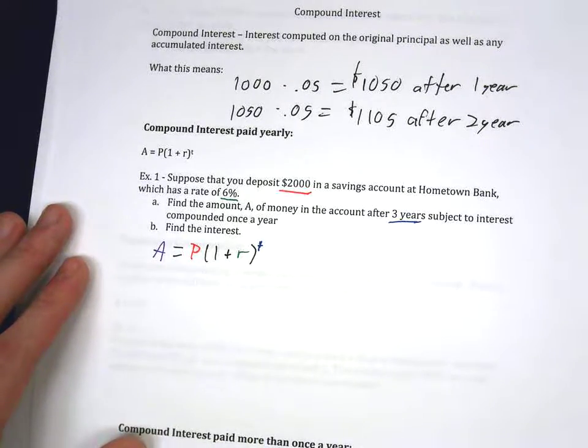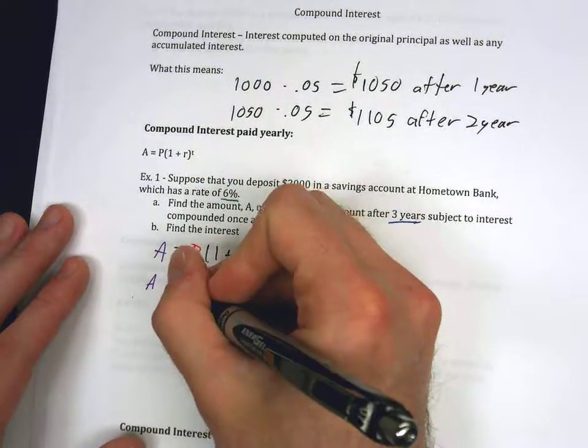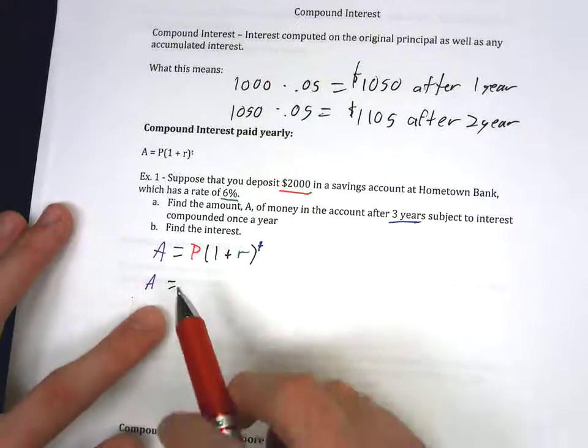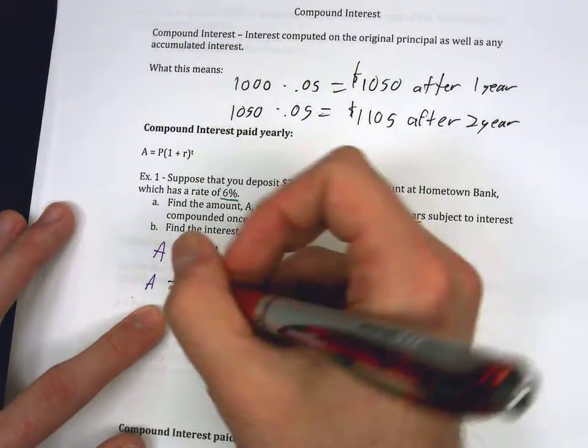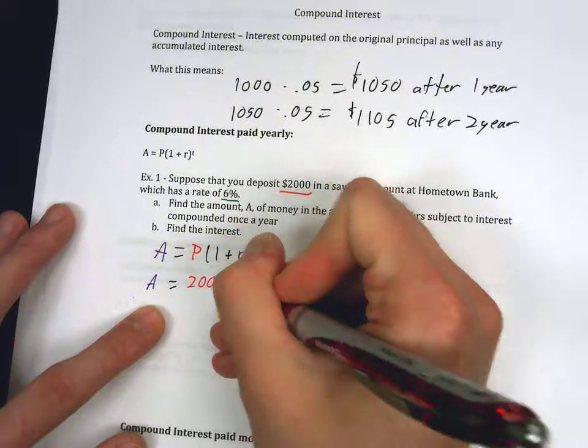So I'm going to go ahead and substitute out things that I can here. So we are looking for A. We want to know what that future value is. And that's going to be equal to our principal, which we're told, our present value, or our principal, the amount that we put in, is $2,000. So P is going to become 2,000.